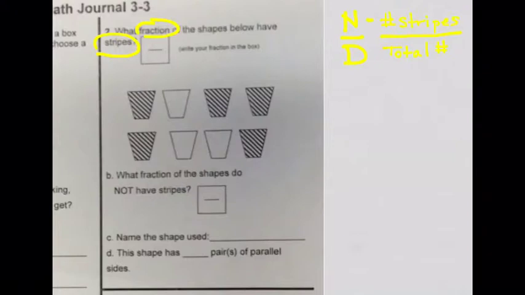So we need to go through and count the number of stripes first. 1, 2, 3, 4, 5 stripes. And then we need our total number, so those 5 still count. 6, 7, 8. So our fraction is 5/8. 5 stripes out of 8 total pieces.